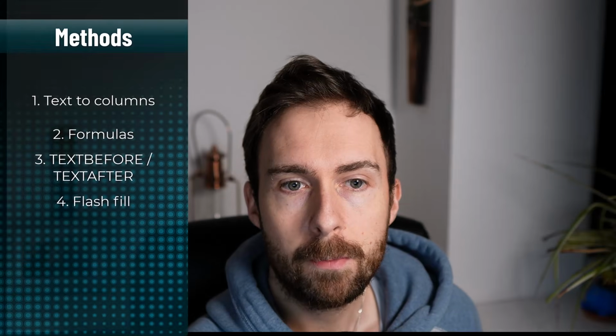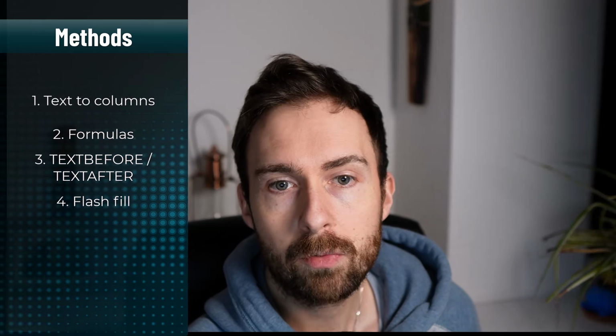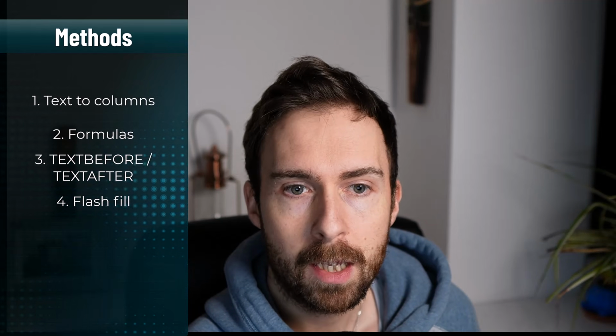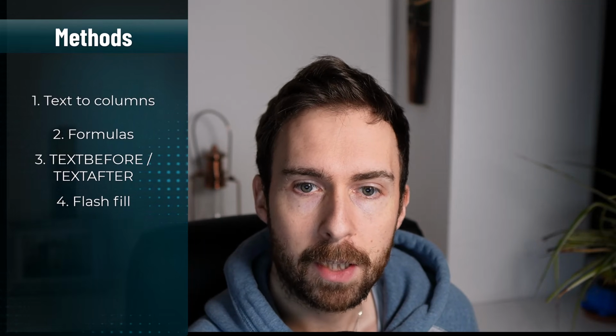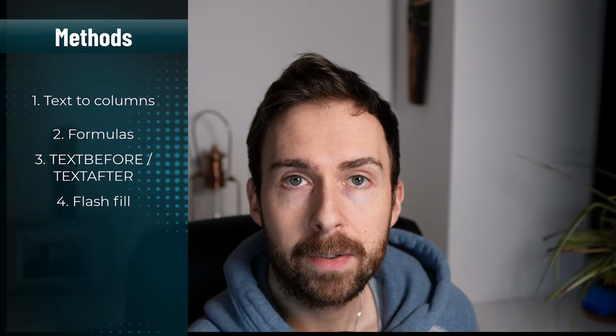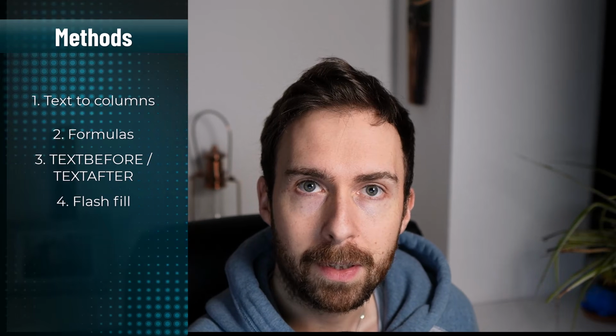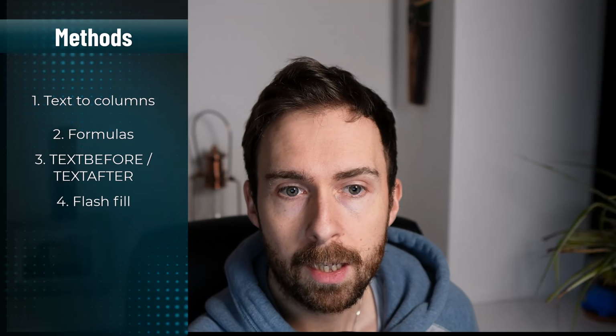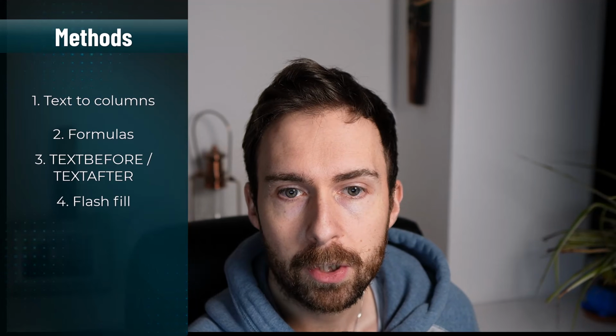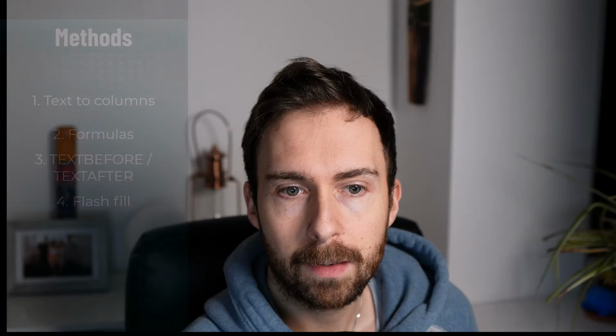So to recap, the 4 methods are Text to Columns, which is great for fast one-time splits; formulas, perfect for dynamic change in data; TEXTBEFORE and TEXTAFTER functions, which are modern and simple, but only for Excel 365 and online users; and then Flash Fill, super intuitive and fast for quick fixes.